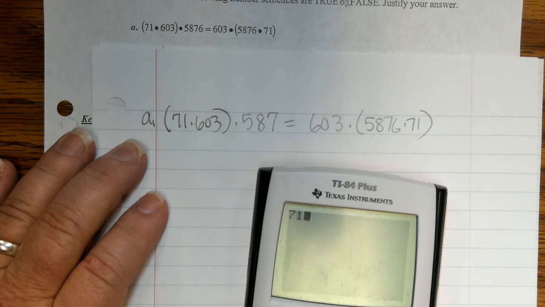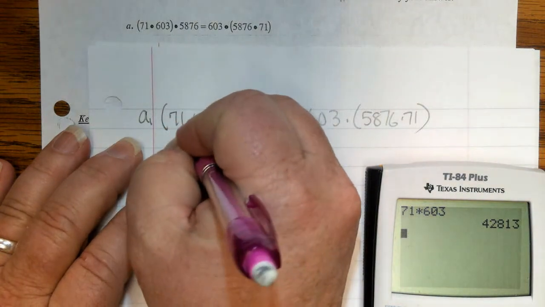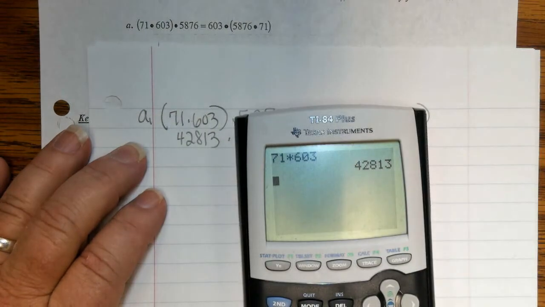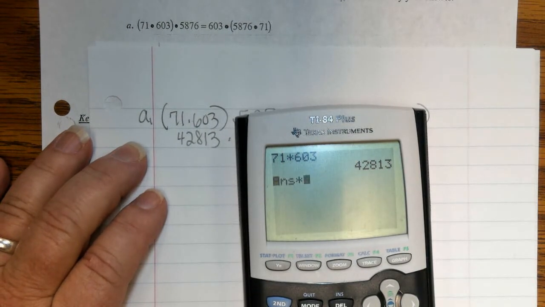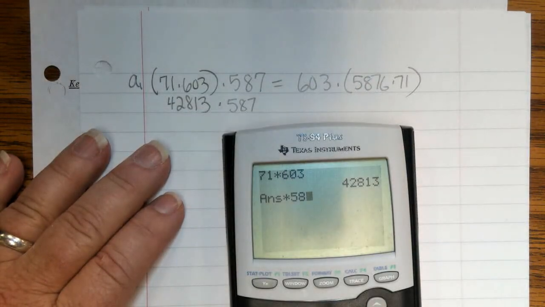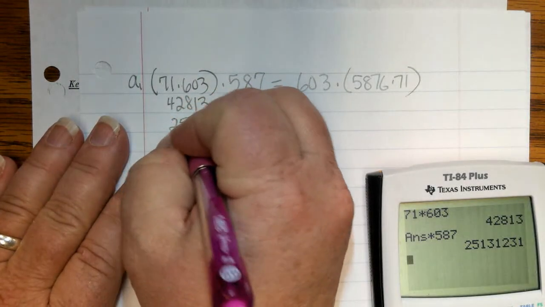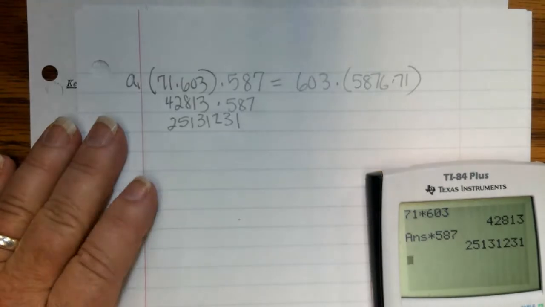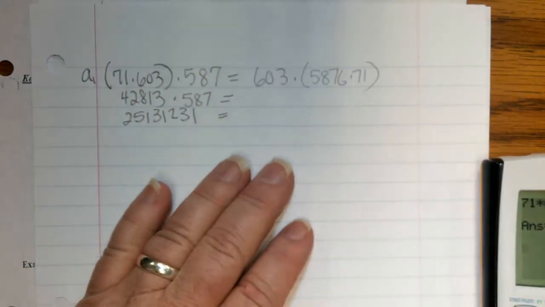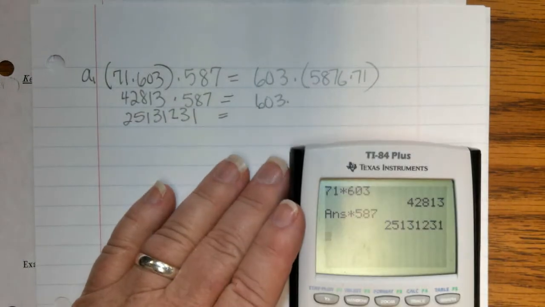I can take my handy dandy calculator and do 71 times 603, and I get 42,813 times 587. Now, y'all should know by now, if you just hit times, it will take whatever the last answer was, and I can do 587, hit enter, and I get 25,131,231. Is that equal to the other side is what we're trying to find. So I'm going to do 603. And yes, you could do it all in one shot in the calculator, but that's not showing your work.